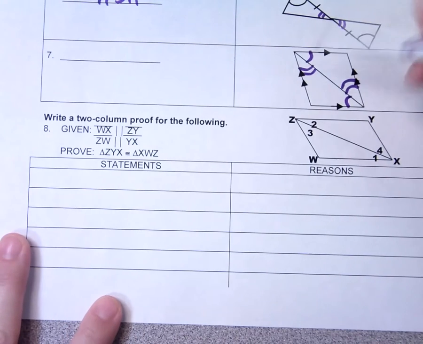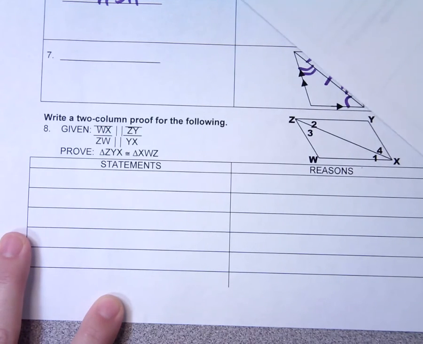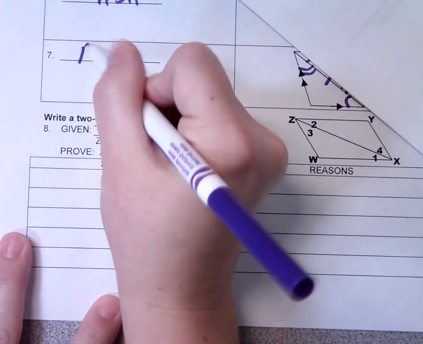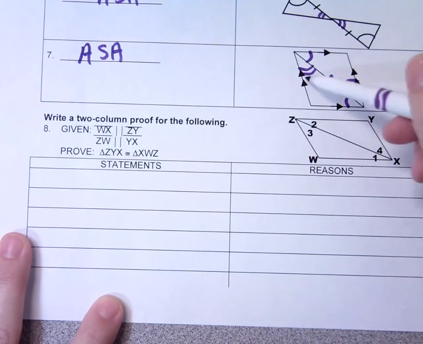Okay, I also know that this middle line here is the same length in the left triangle as it is in the right, so I know it's congruent to itself. And if I just zero in on one of the triangles, I see 2 curves and a tick, so I need 2 A's and an S. Which one is it? Angle, side, angle.